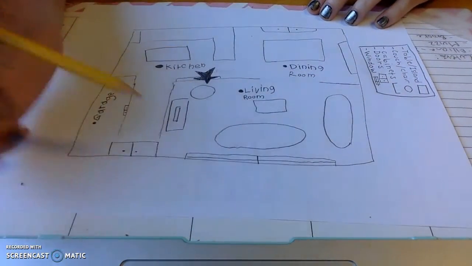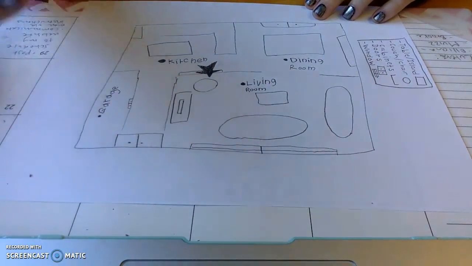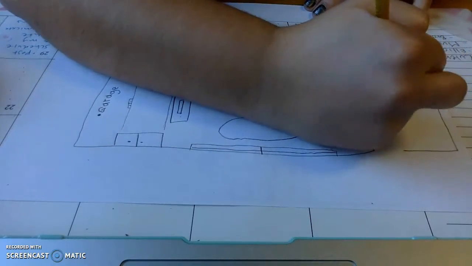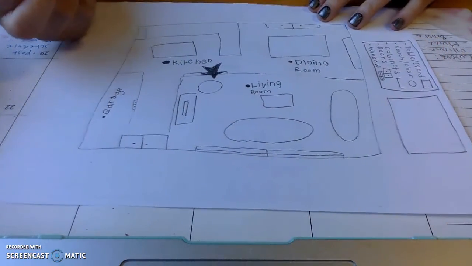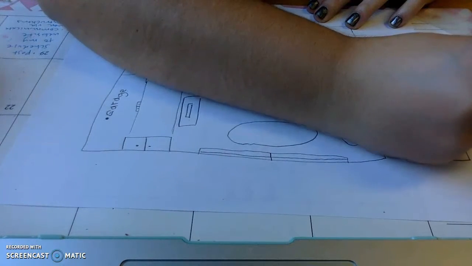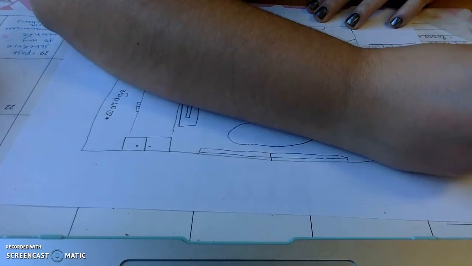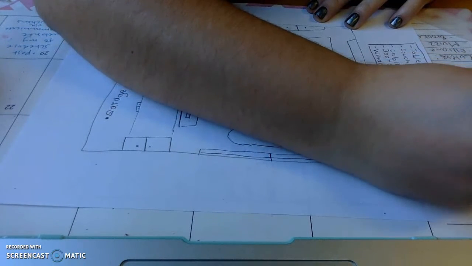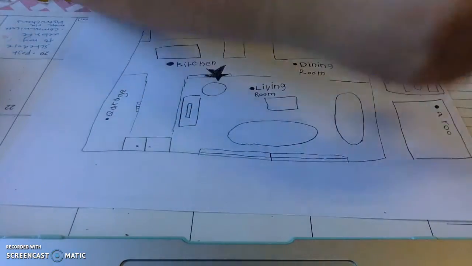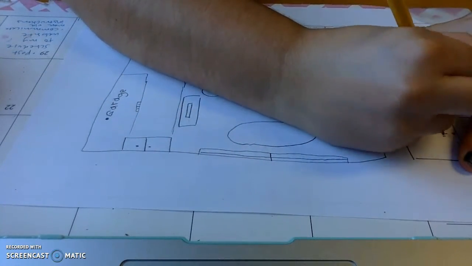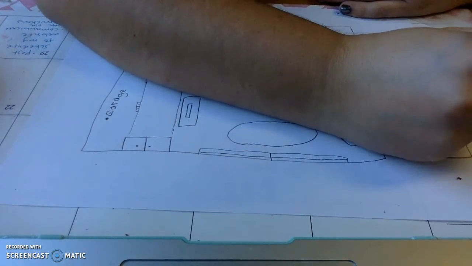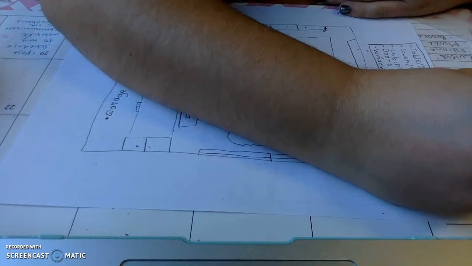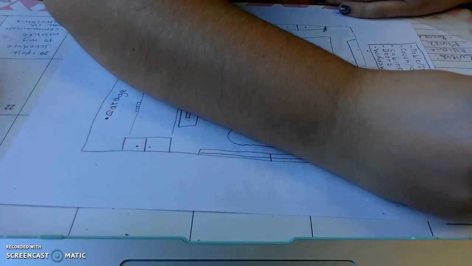What I'm going to do now is add to my key. So I'm going to draw another square here, and I am going to label these. So this dot represents a room. Oh, I switched that around, didn't I? Silly me. So a room, rooms are represented by this delightful dot.